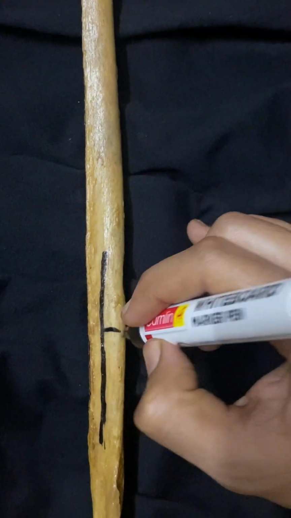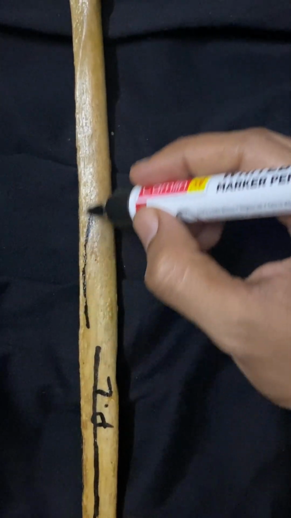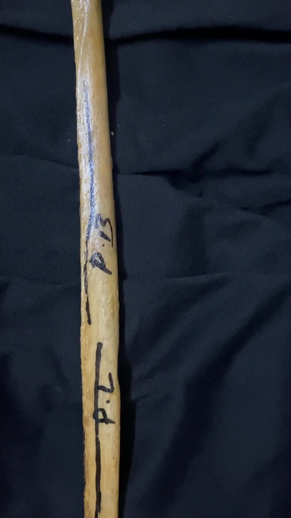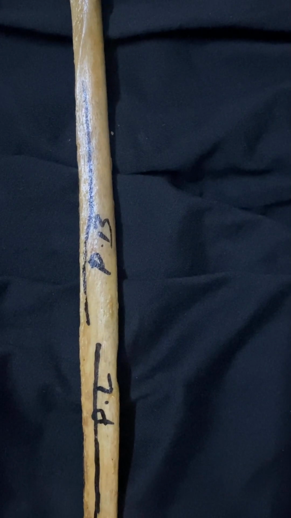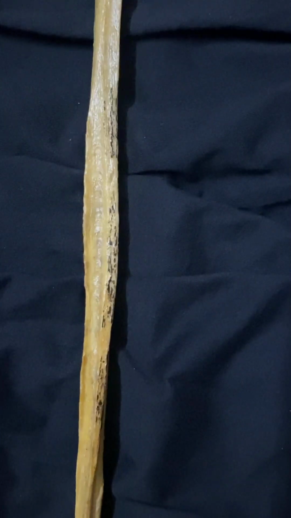This is lateral surface. So this gives attachment to two muscles, peroneus longus and peroneus brevis. Lateral surface is between anterior border and posterior border. So this corresponds to lateral compartment of the leg. There are only two muscles, longus and brevis. Peroneus longus and peroneus brevis.